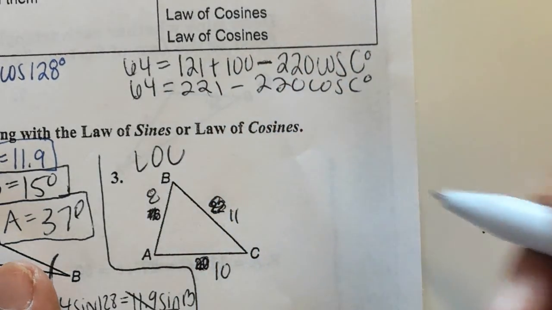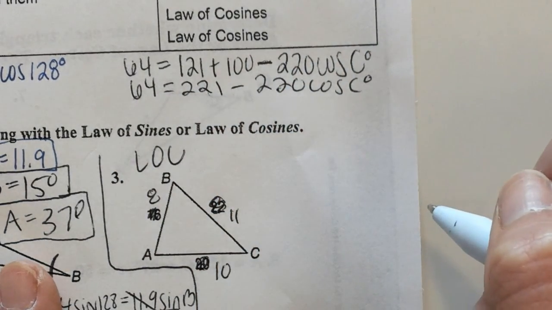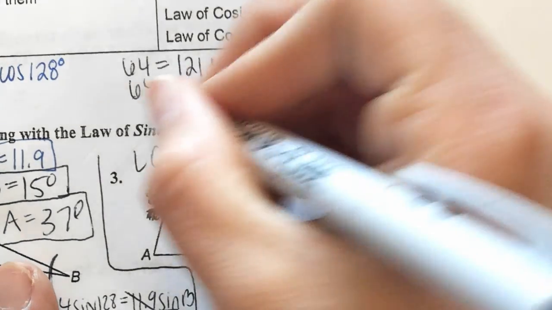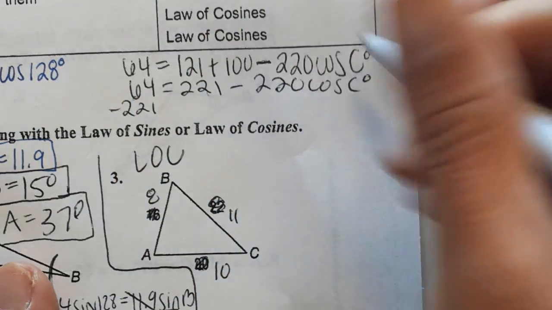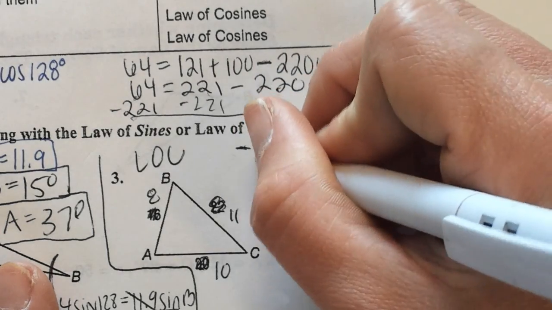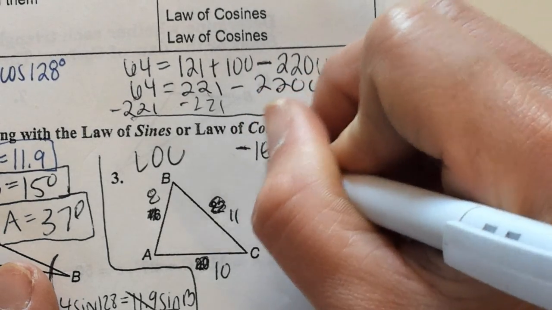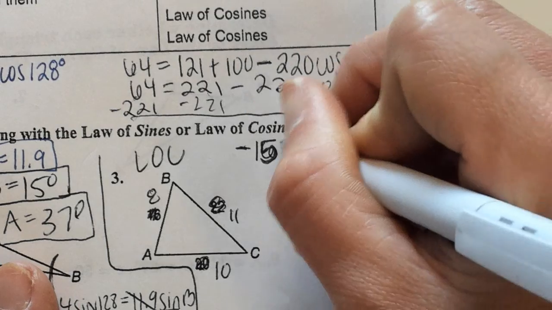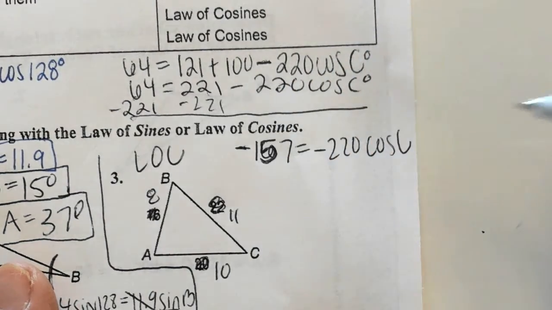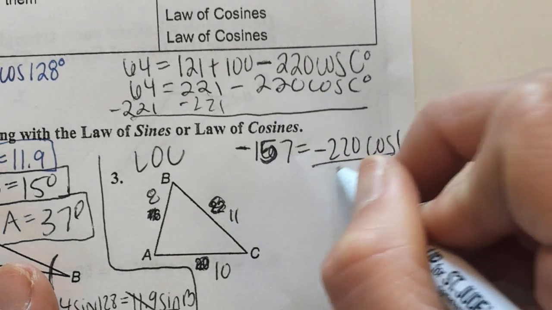Alright, how do I get C by itself next? What was it? Very good. Subtract 221 from both sides. So what's 64 minus 221? 167? 157. Equals negative 220 cosine C. What next? Very good.